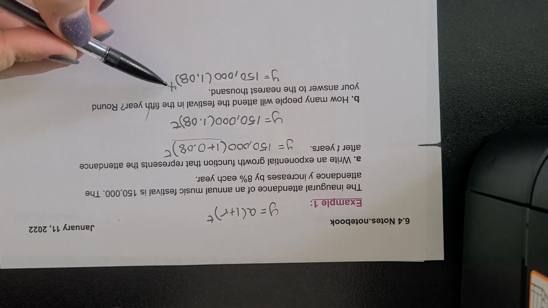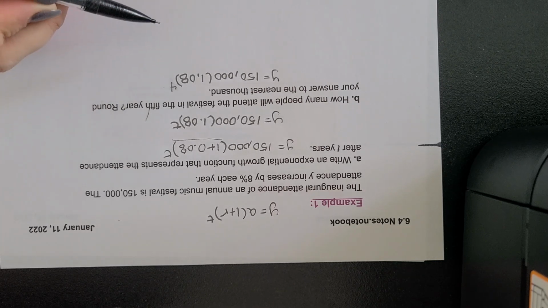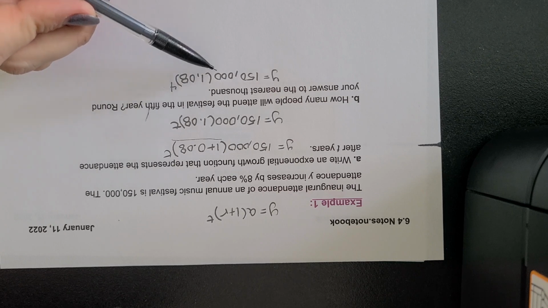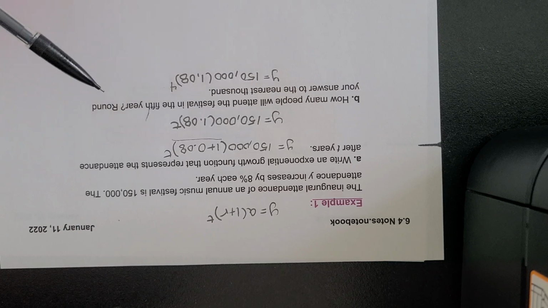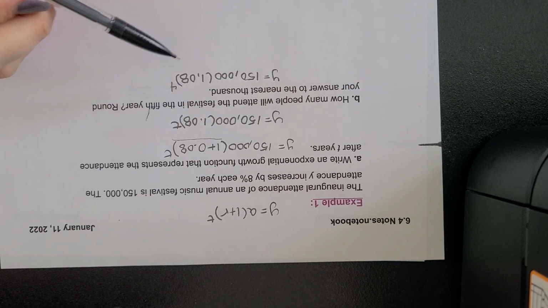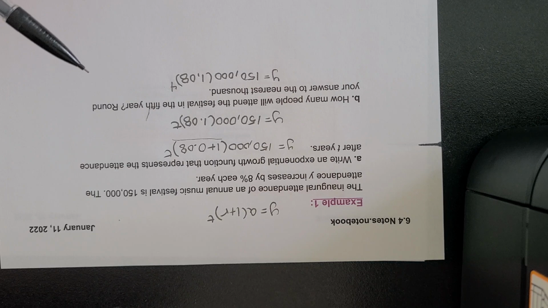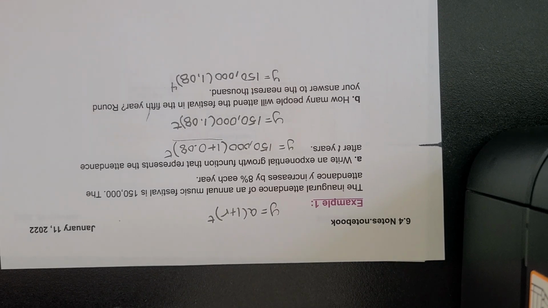Remember, anything to the power of 0 is 1. And we already said that the first year was 150,000. So we want to keep that being the same. The 5th year will actually be 4 years after it started. So we're going to make this 4.